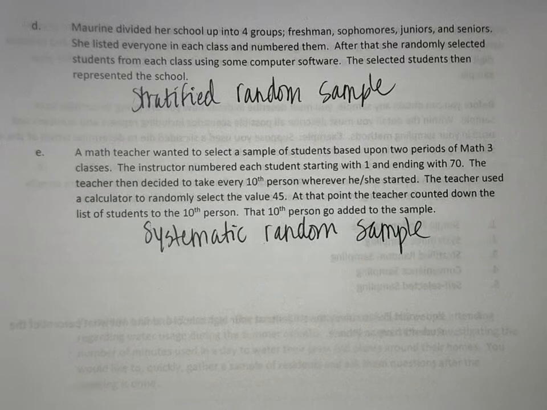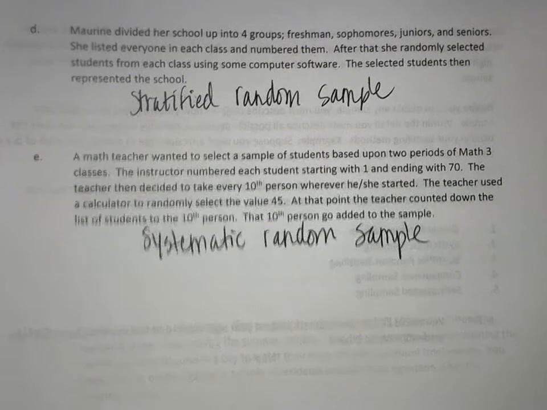Okay, so far so good? All right, moving on. Next page.